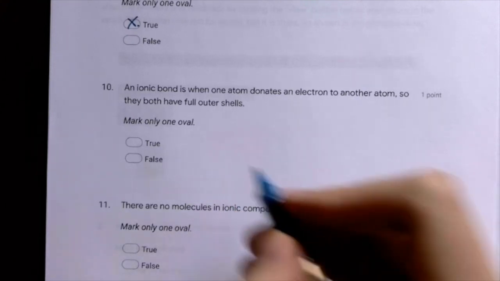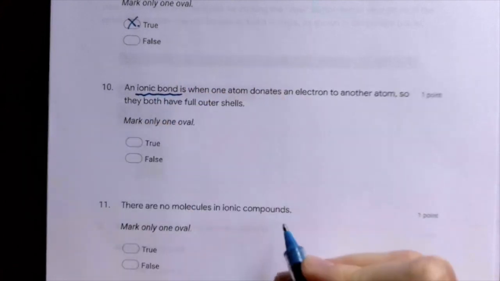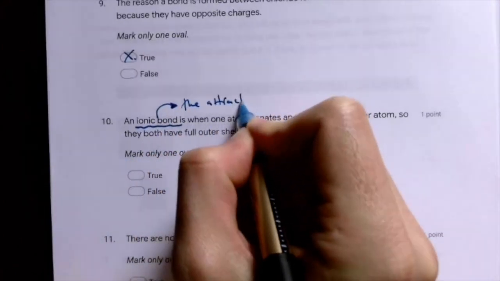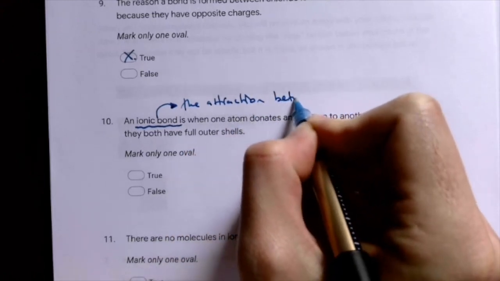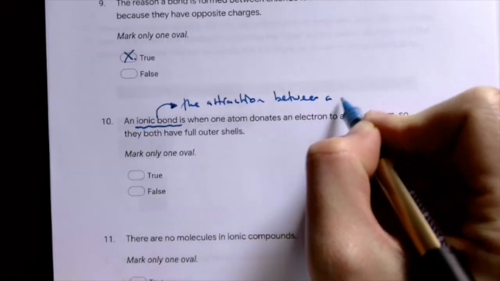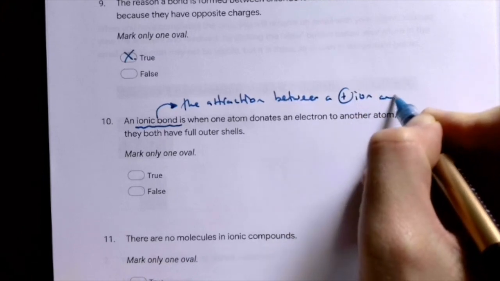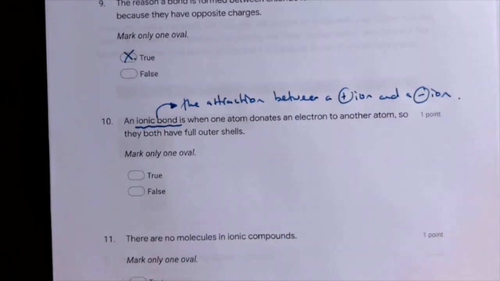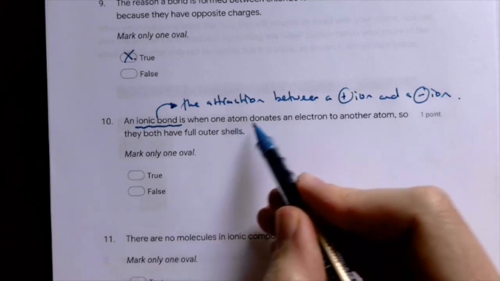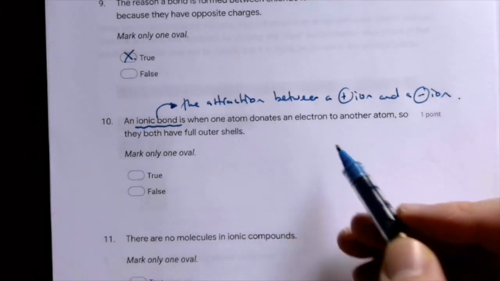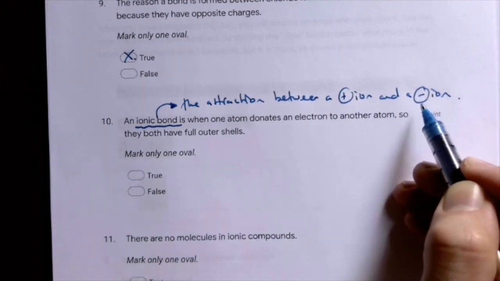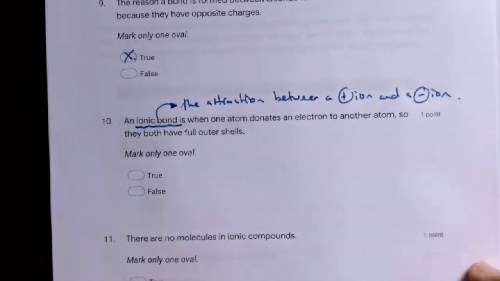No. An ionic bond is the attraction between a positive ion and a negative ion. That's an ionic bond. Donating one electron to another, that's how these ions get formed. Potentially it could happen another way, but generally that's how they get formed.